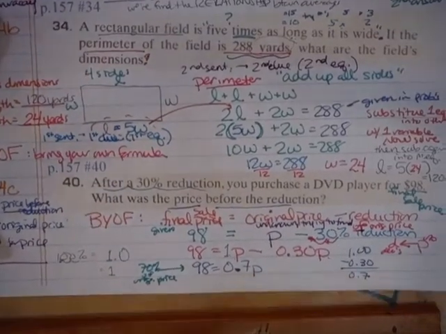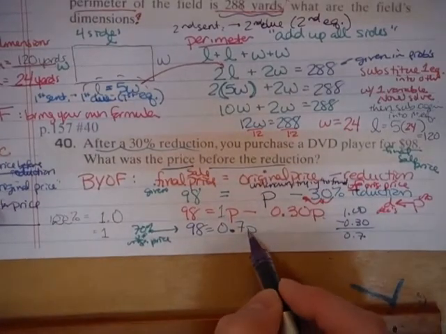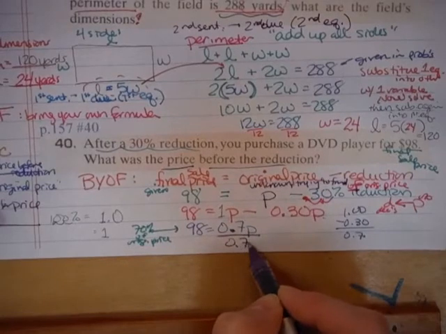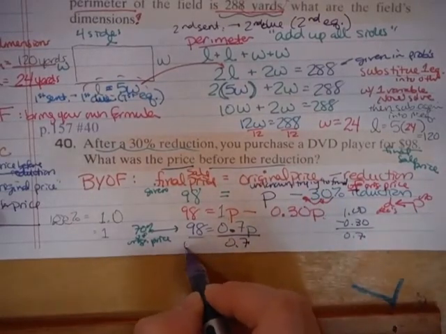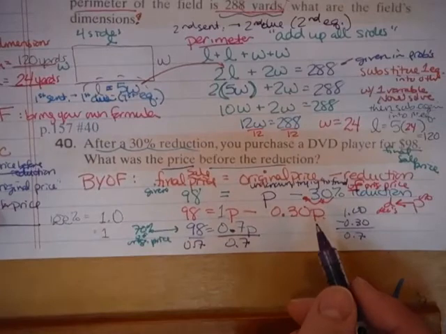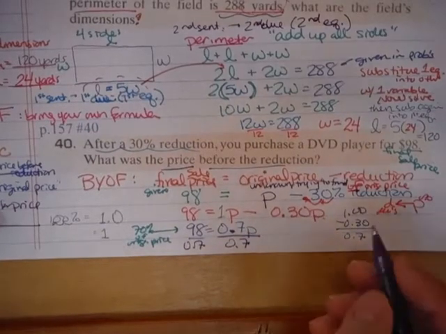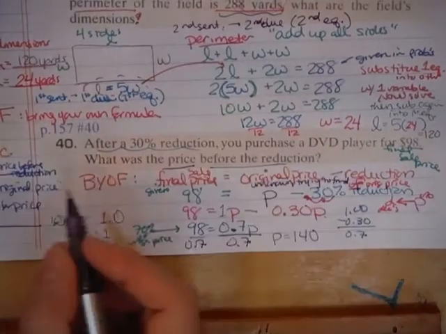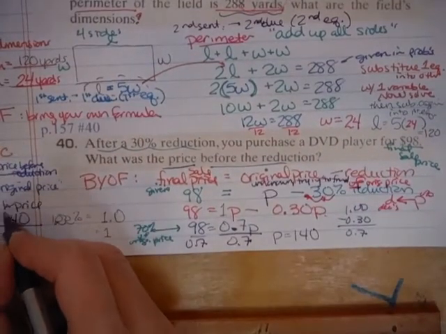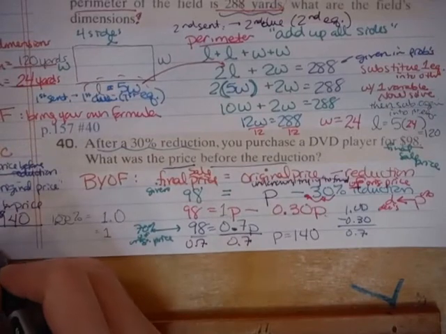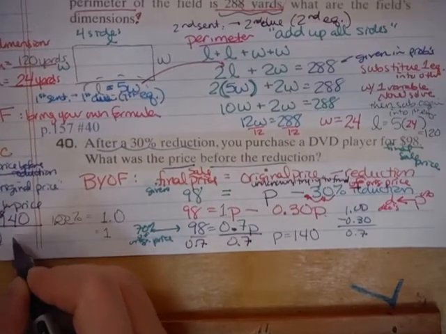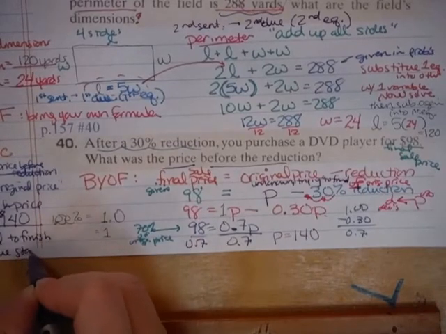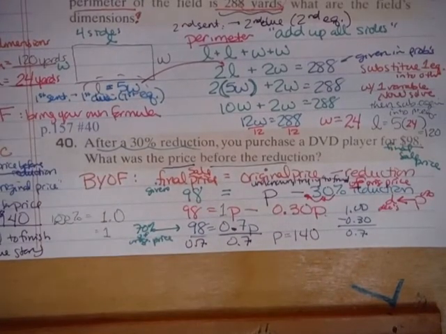All right, then I apply my undoing here. It's being multiplied by 0.7, and that's the only thing that's happening to P, so that's the only thing we have to do is undo the multiplication. We use division to do that, and 98 divided by 0.7 is going to give you 140. Because we're talking about price here, that gets an extra label attached to finish the story. So it's $140. We always want a label to finish the story. Okay? All right, we'll see you on page 5.